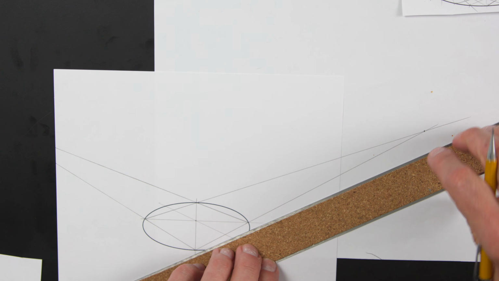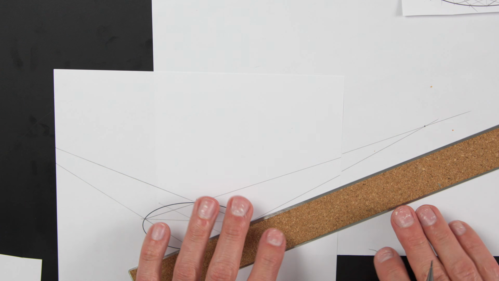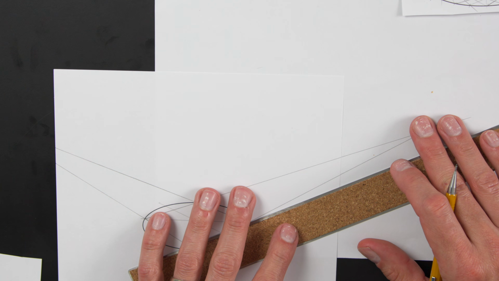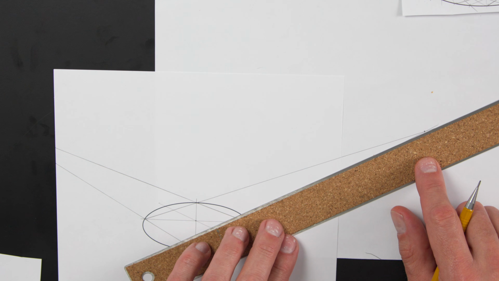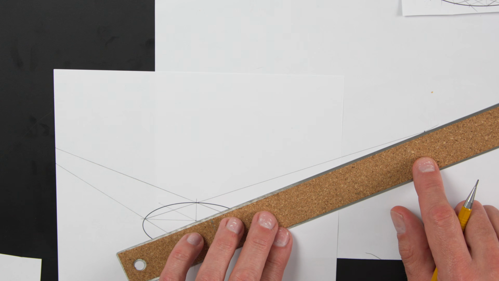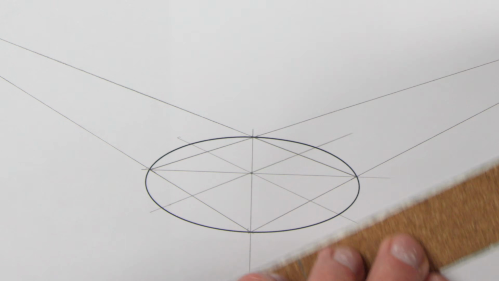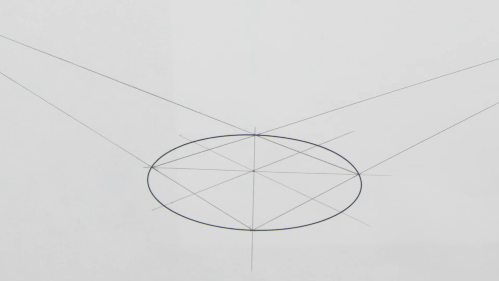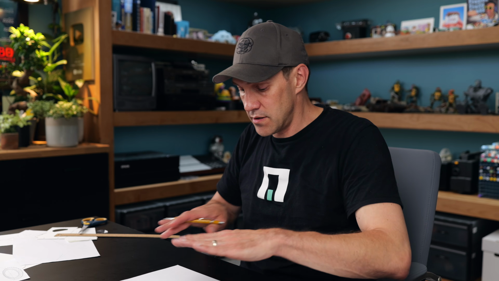So again, this is 2-point perspective drawing, and let's try to keep that lined up. Then from that vanishing point, I'm going to line that up to the center, and we're going to draw a line through the circle going that way. So this is what our square looks like from this perspective, but we need to figure out what the square would look like if we rotate it 45 degrees. So we're looking at it at that kind of straight on angle.